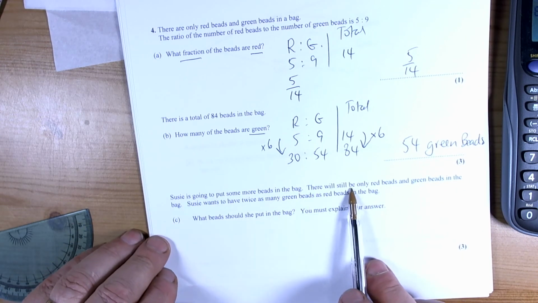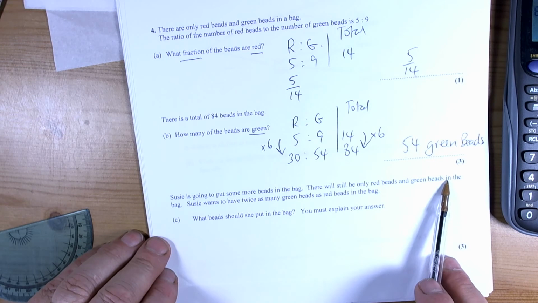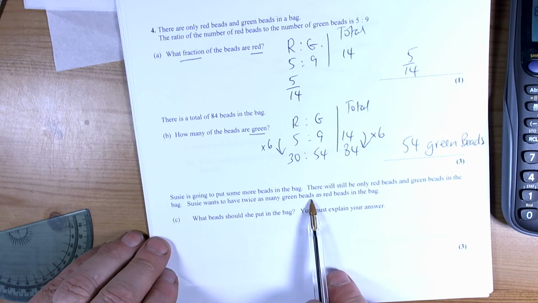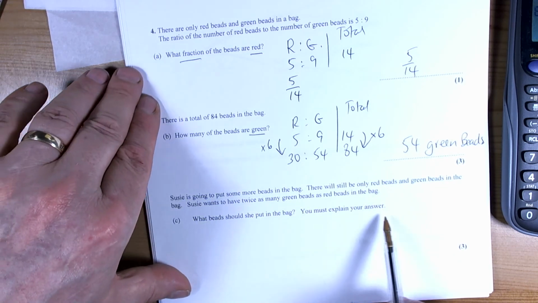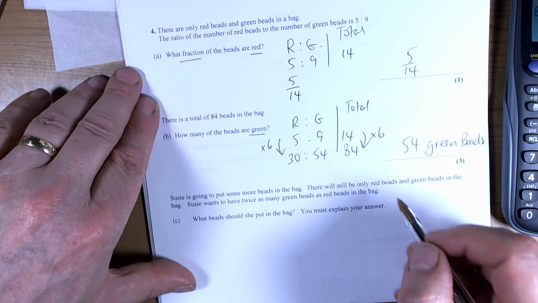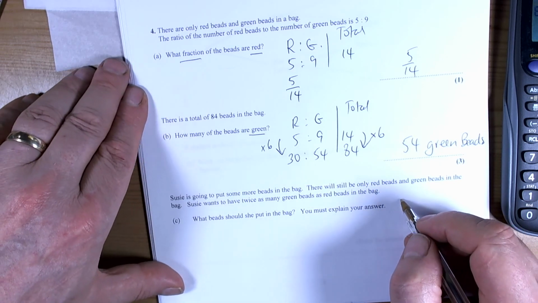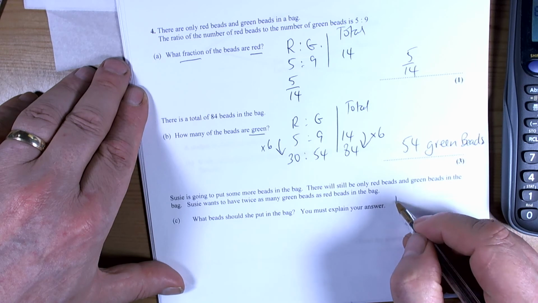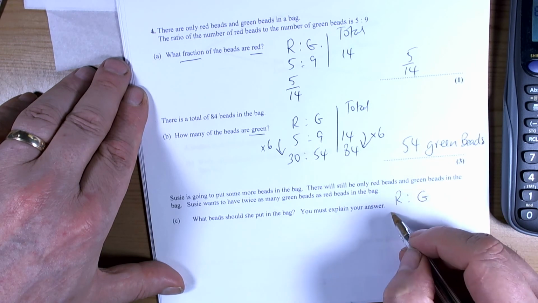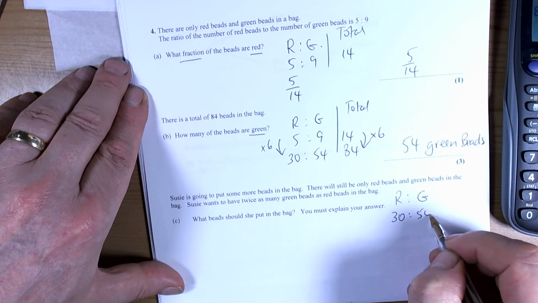Susie's going to put some more beads in the bag. There will still only be red and green. Susie wants to have twice as many green beads as red beads in the bag. Okay, what beads should you put in the bag? So we had a situation where red to green was 30 and 54.